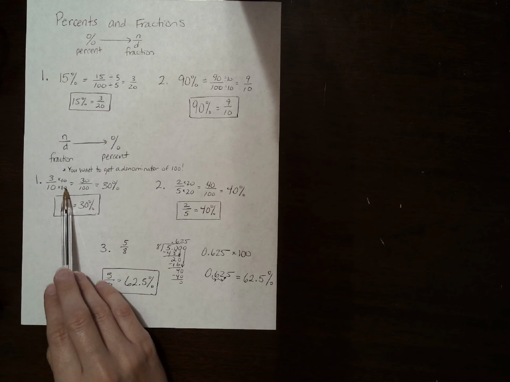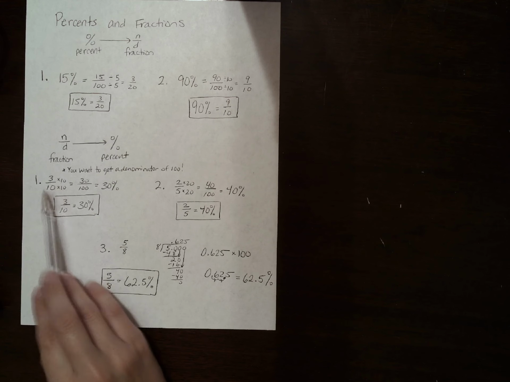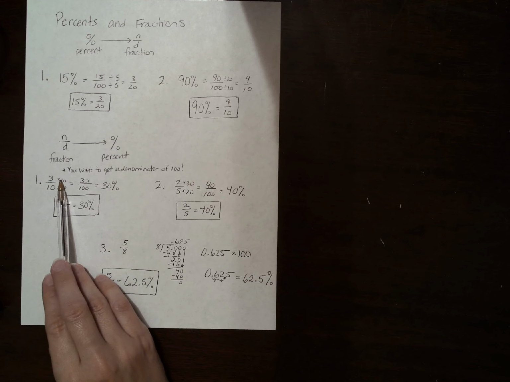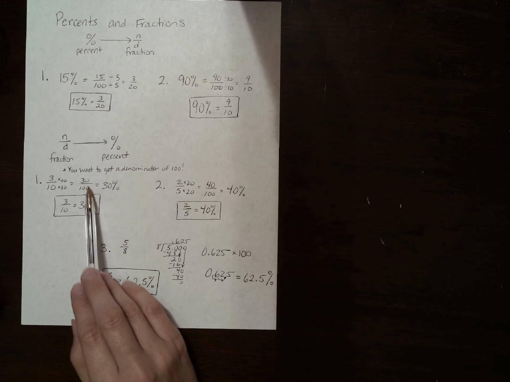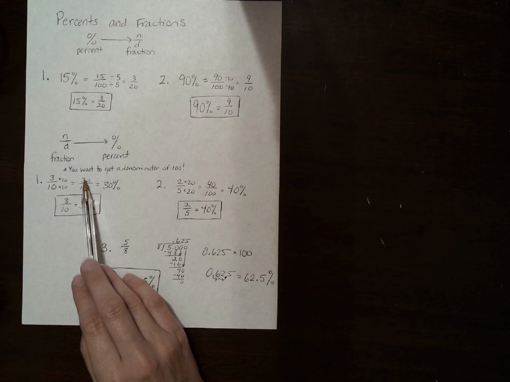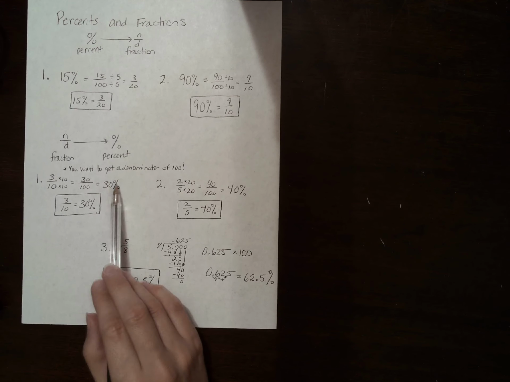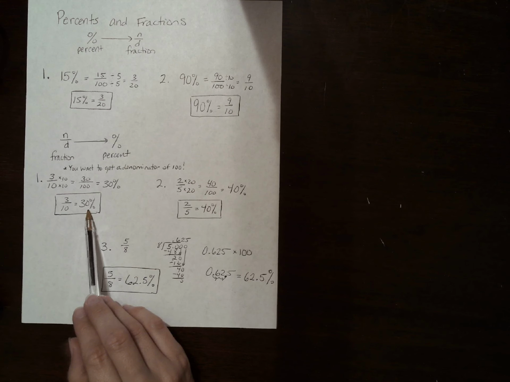10 times 10 gives us 100. So what we do to the denominator, we also have to do to the numerator. So 3 times 10 is 30. Well, since our denominator is 100, that means we are going to take the number in the numerator, which is 30, and add a percent sign. So 3/10 is equal to 30%.